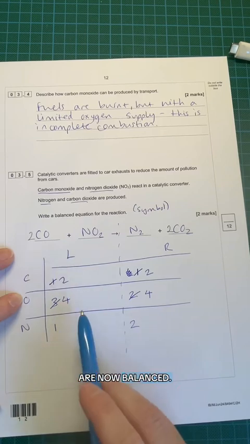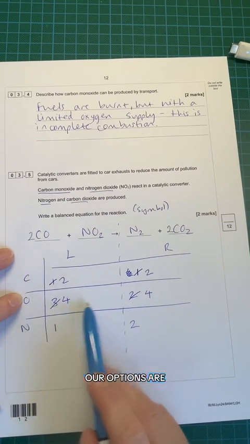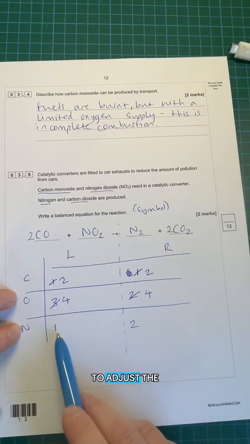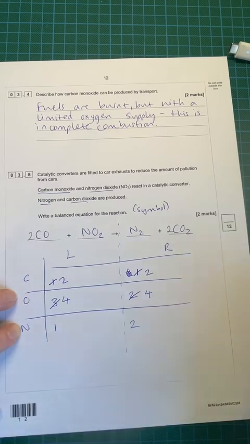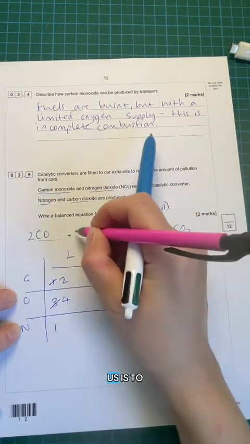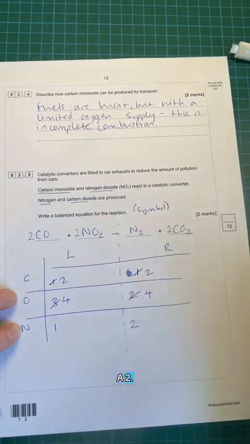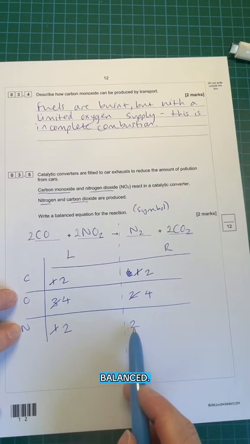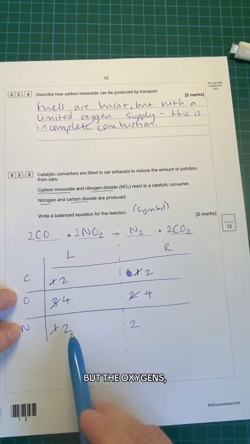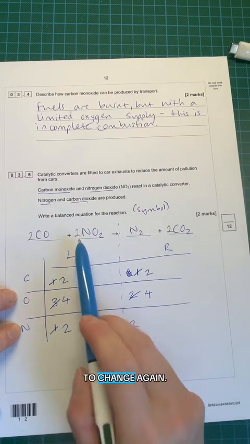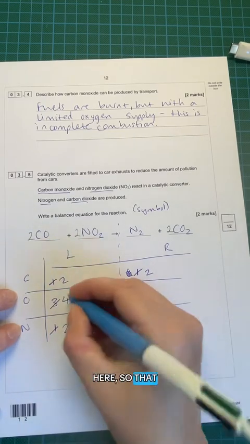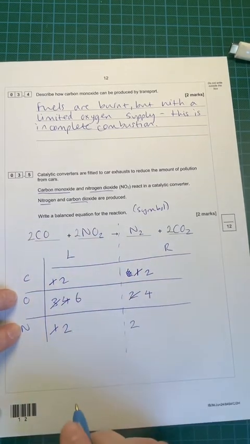So our carbons are now balanced, our oxygens are now balanced, but our nitrogen is not. So we need to adjust the number of nitrogens on the left side. The only option available to us is to change that to a 2. So that changes that to 2 nitrogens, which is now balanced. But the oxygens, now we have to change again. So we've got 1, 2, but now we've got 4 here. So that moves to 6.